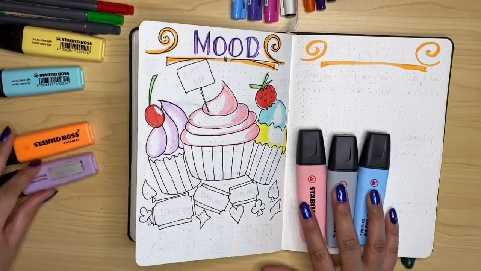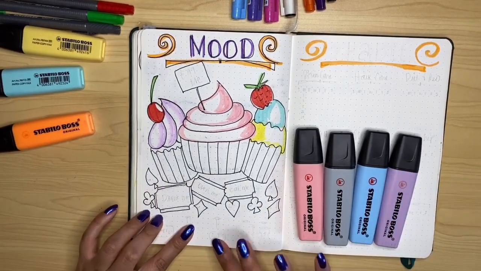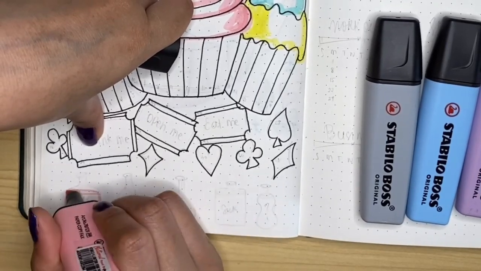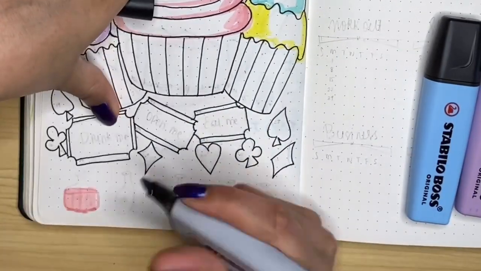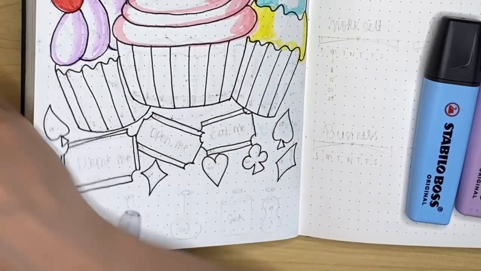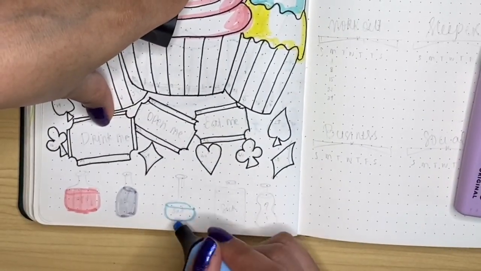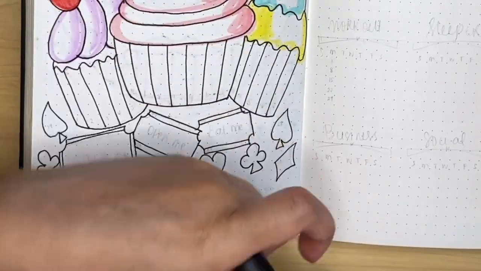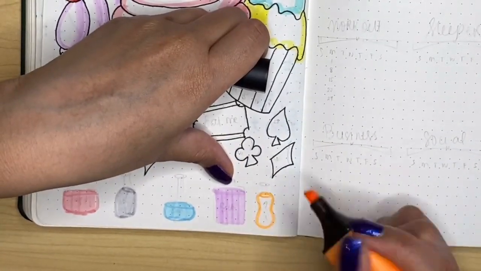Right now I am picking the colors that I would like to use for the mood tracker, and you can see me thinking really hard here. The colors I picked were pink, gray, blue, purple, and orange. I put them in these small potion containers since there were lots of potions drunk in the movie.